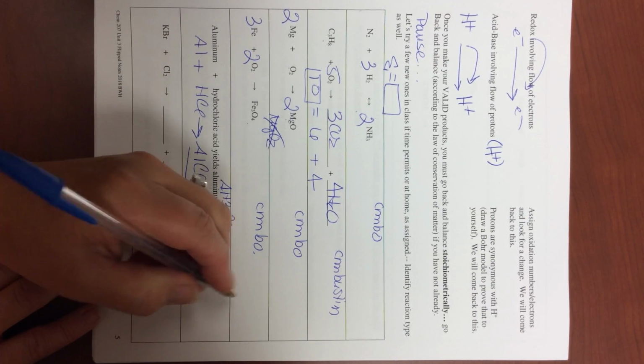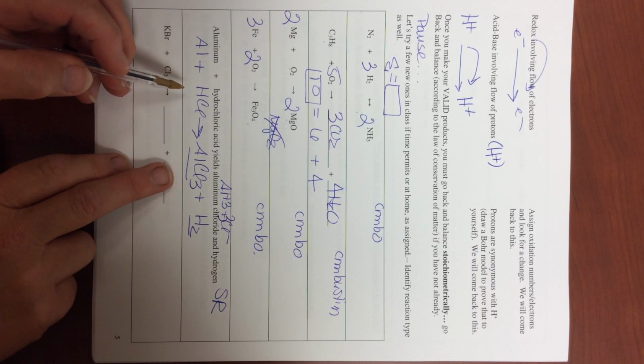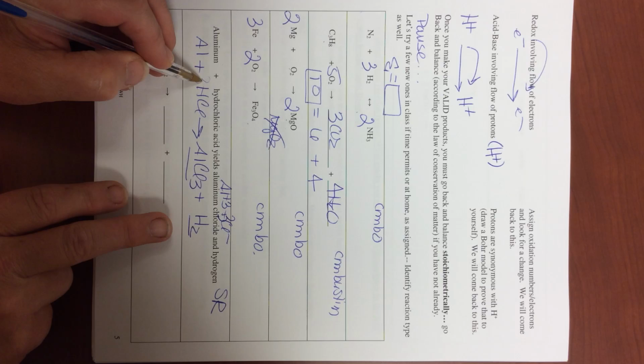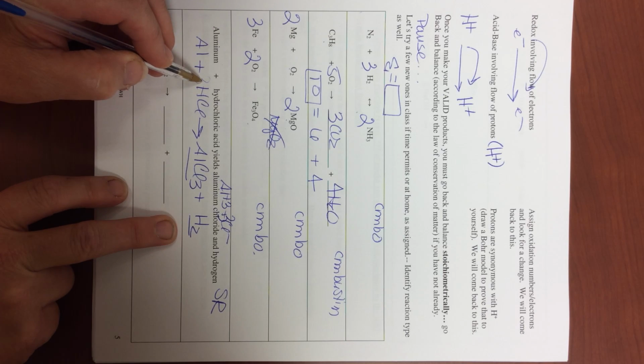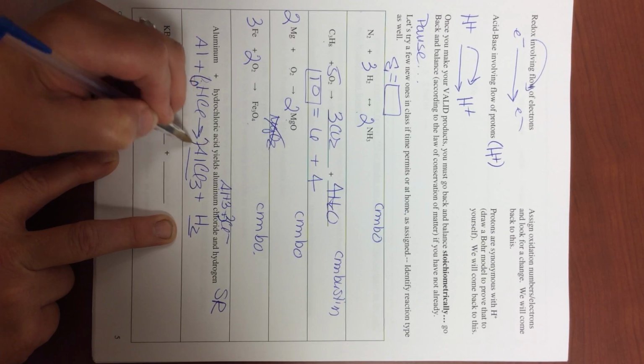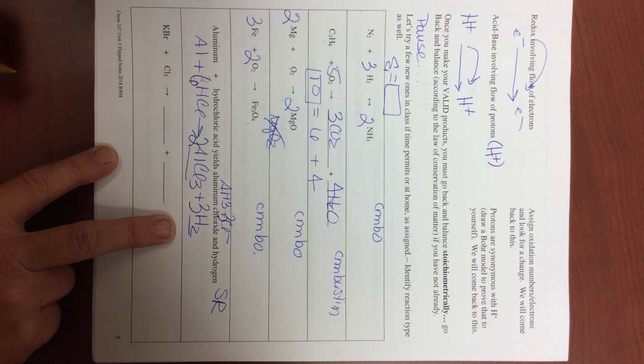When you write that out, you see that this is single replacement. Okay? Now you're going to end up putting a 3 here, but then you have 3 hydrogens here and 2 hydrogens here, which is our code for 6. So we're going to go ahead and make 6. 6, 2, 3. And that solves a lot of drama, which means 2 aluminums there.